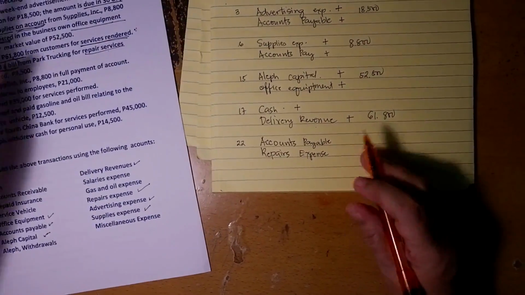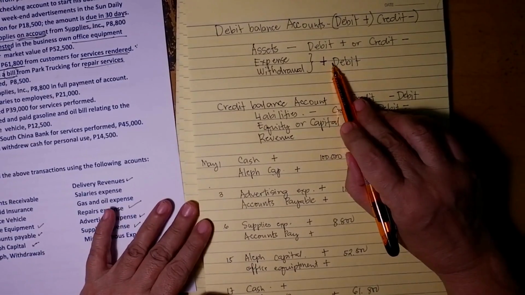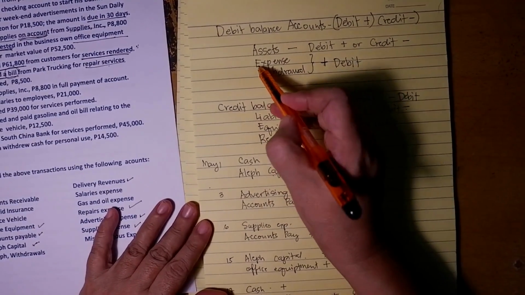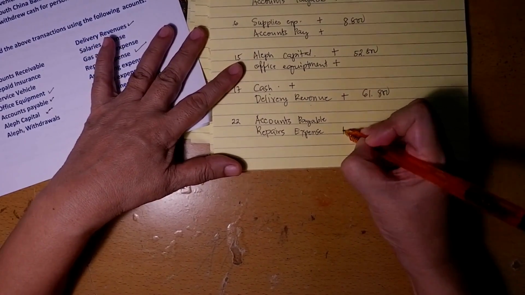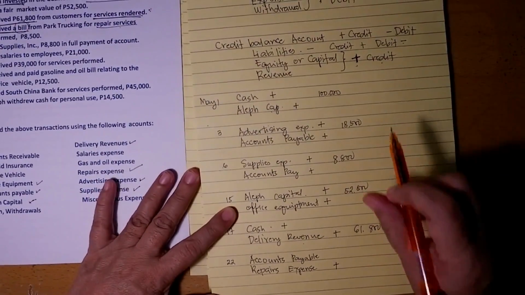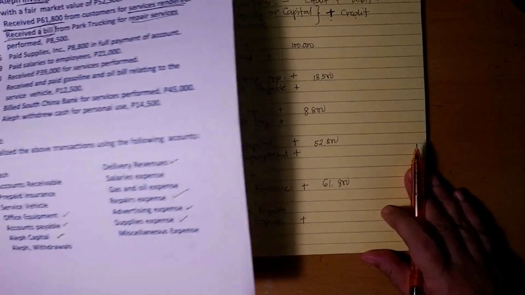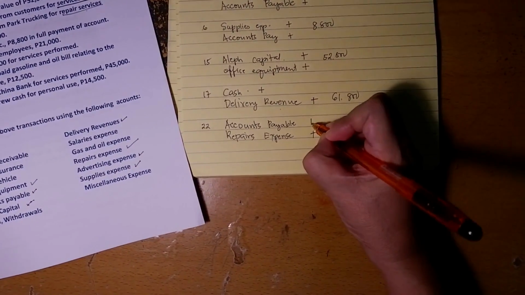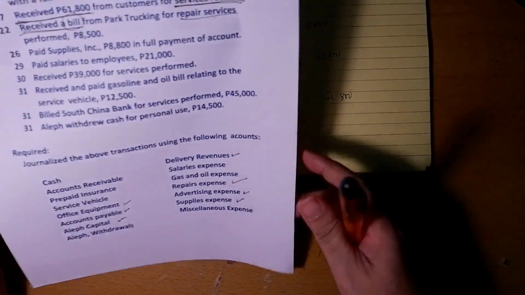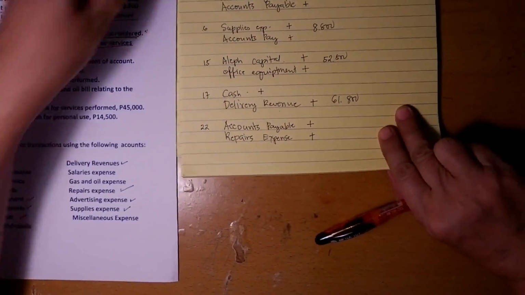Okay, for our repairs expense, again, our guide, expense is always plus. So repairs expense is plus, and accounts payable. So what happened to our accounts payable? It increases also. So accounts payable is increased because we owe somebody. Okay.